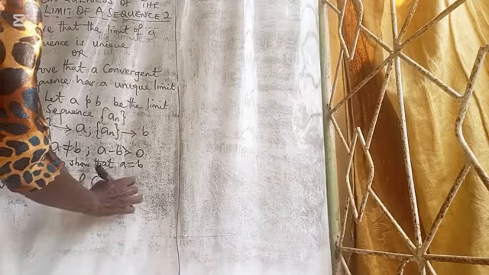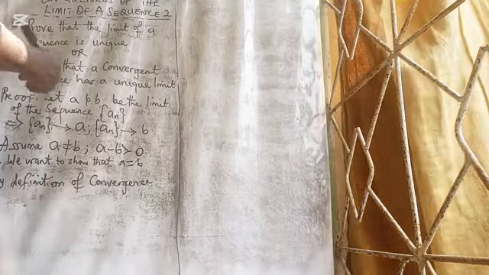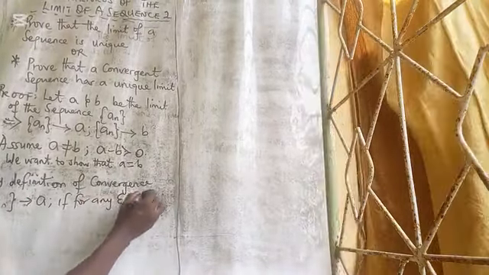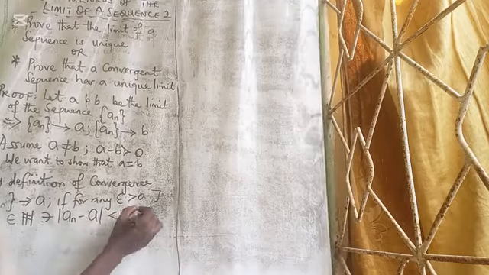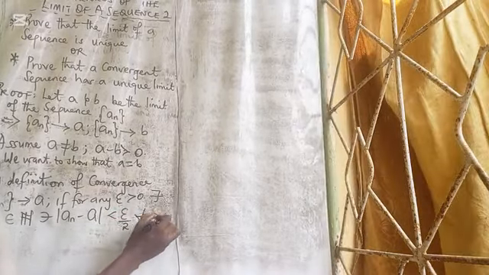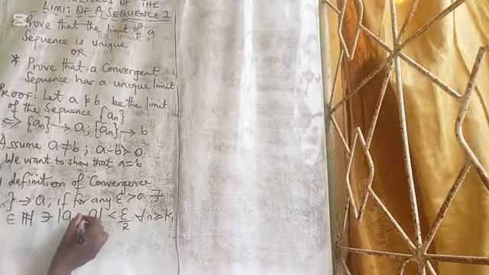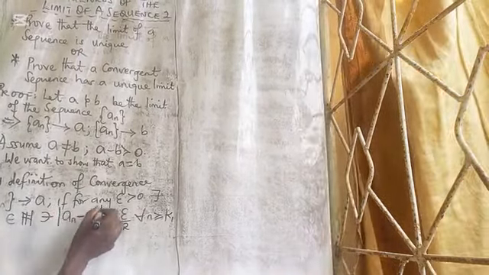By definition of convergence, we know that a sequence A_n will converge to A if for any epsilon greater than 0, there exists a K1 belonging to the set of natural numbers such that the absolute value of A_n minus A is less than epsilon over 2 for all n greater than or equal to K1. Why are we using epsilon over 2? Because we need the distance between these to be as small as we can get.